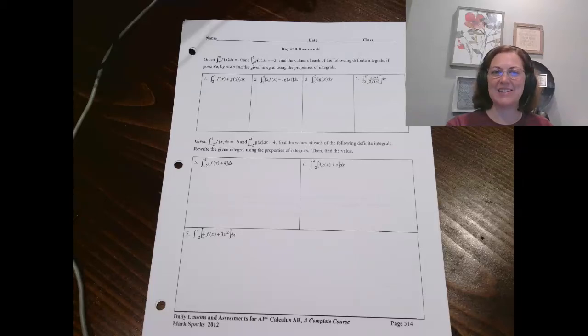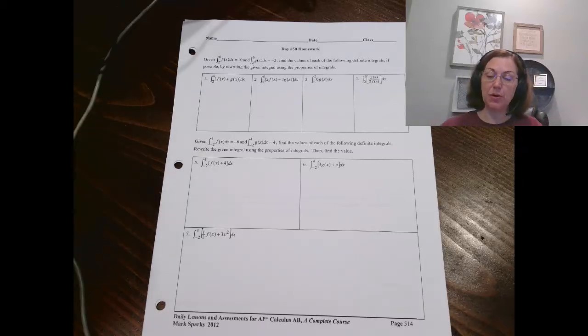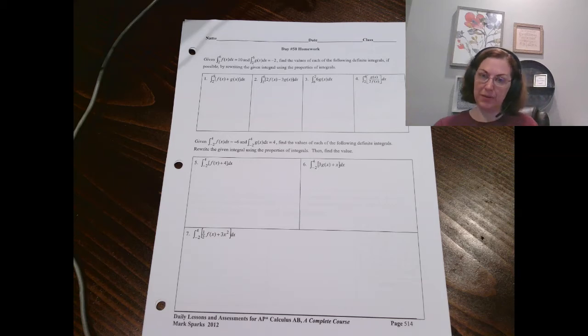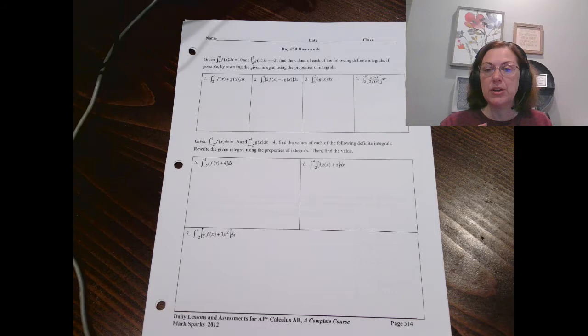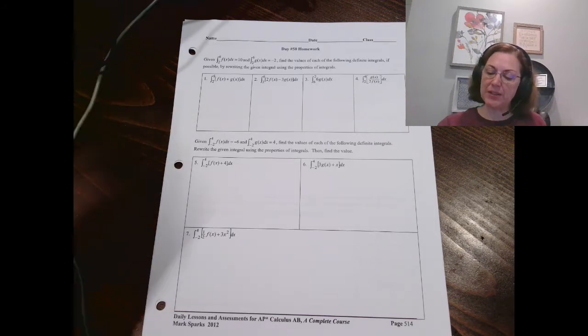Hi there. Thought we would take a look at some more practice with the fundamental theorem. We're also looking at properties of definite integrals. So let's take a look. I've got a few problems here.